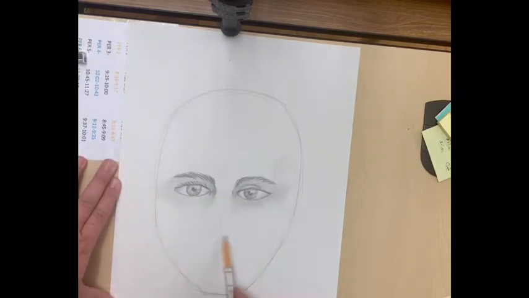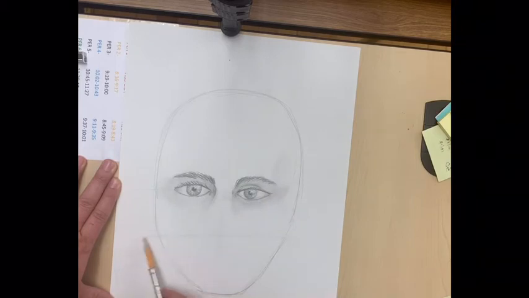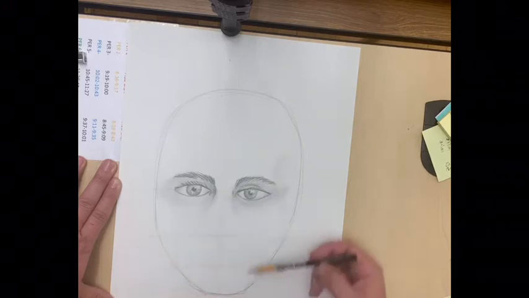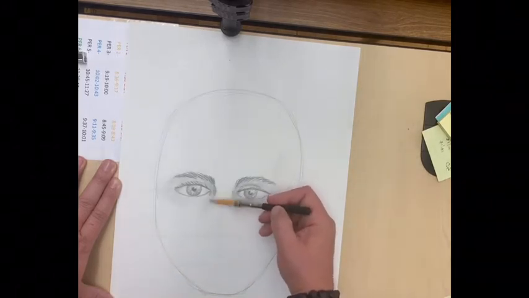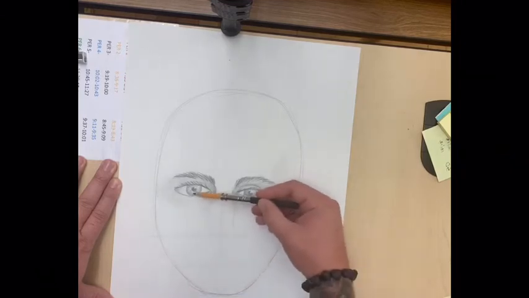Okay, so now that we have our eyes drawn in, today we're gonna focus a little bit on the nose and the mouth. So we're gonna go ahead, like we did on our generic portrait, draw that guideline in, halfway between your eye line and your chin, right? And right away, I'm gonna go ahead and draw that line in between my nose line and my chin for my mouth line. So I just kinda have it there already.